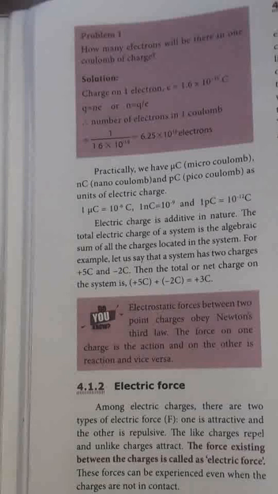And next, electrostatic force. You know what are the different types of force. In that, electrostatic force is also a very important force. Electrostatic force between two point charges obeys Newton's third law. What is Newton's third law? For every action there is an equal and opposite reaction. Now we are going to see.